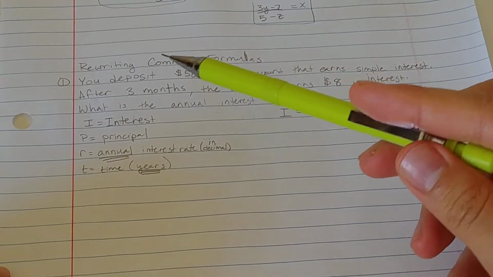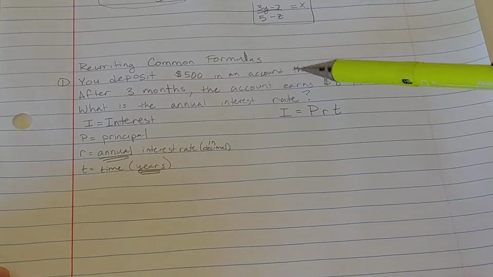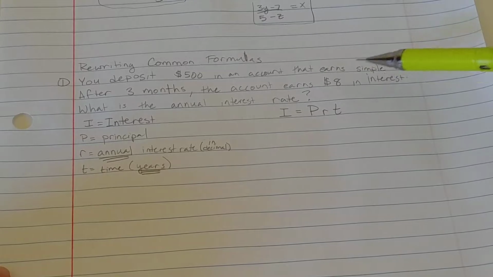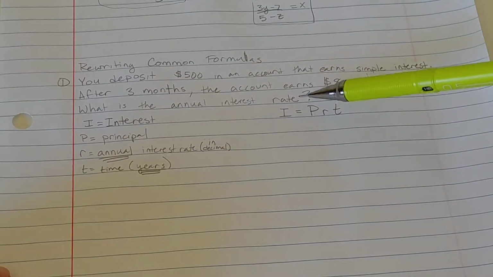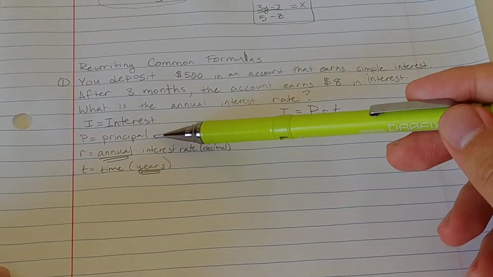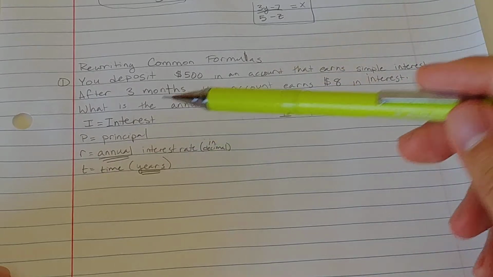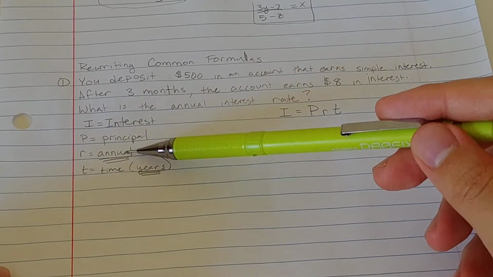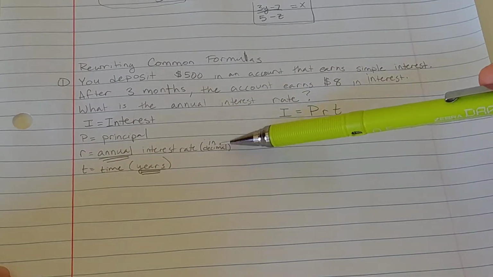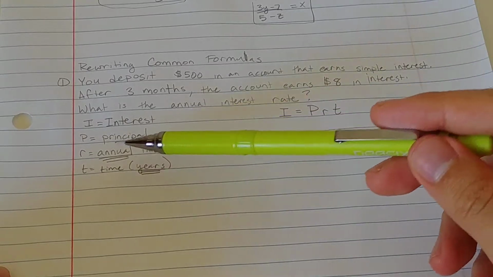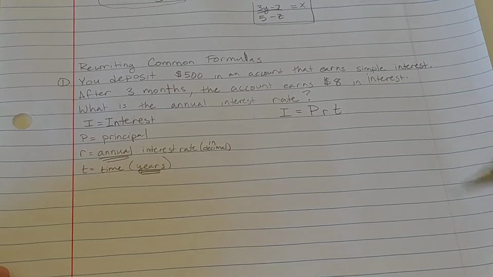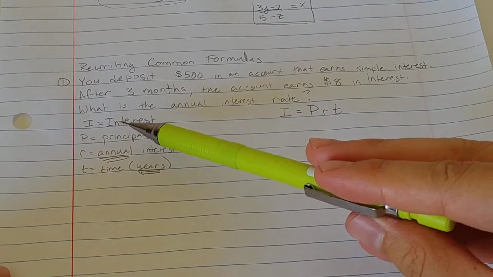All right, so here it says you deposit $500 in an account that earns simple interest. After 3 months, the account earns $8 in interest. What is the annual interest rate? So you have I is going to be interest, P is going to be the principal, like the beginning, how much you deposit in the beginning. R is the annual, notice annual, so yearly interest rate, and this is going to be in decimals, right, not in percents. T is going to be time in years. All right. So what is the annual interest rate?